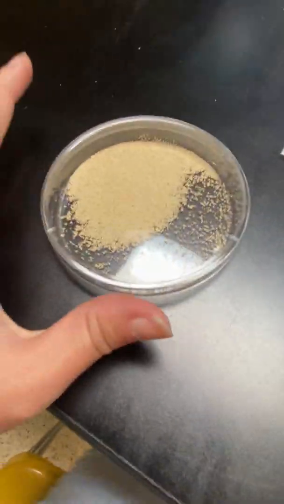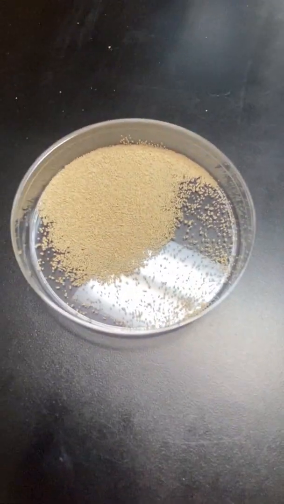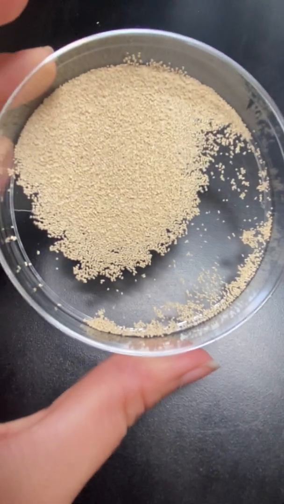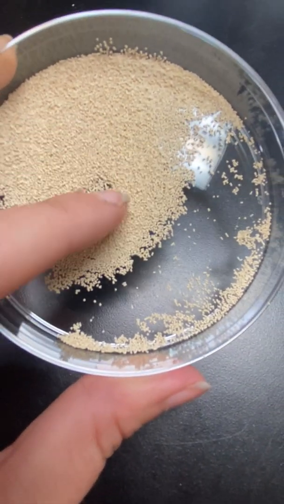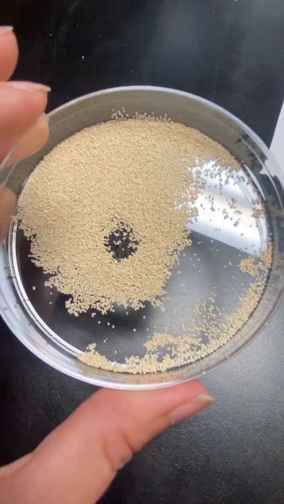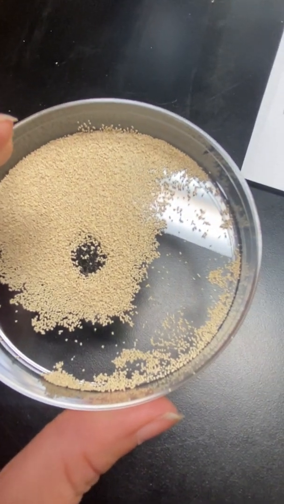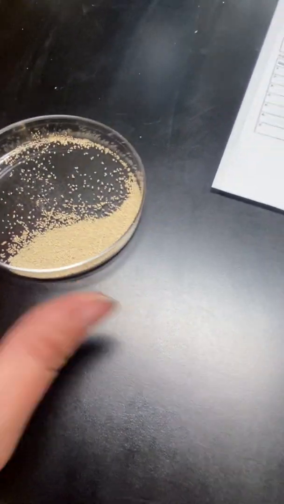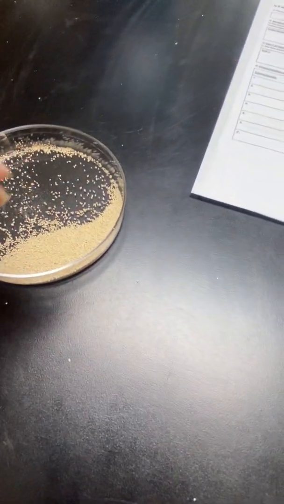So this is specimen 626. Take a look at it, and make some observations and record that for number 2 on your sheet. So that's specimen 626 initial.